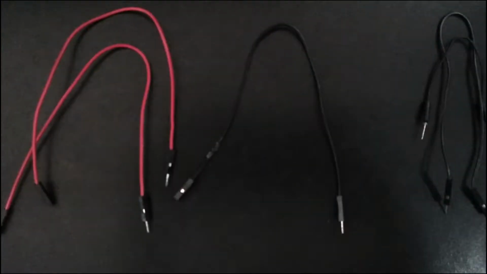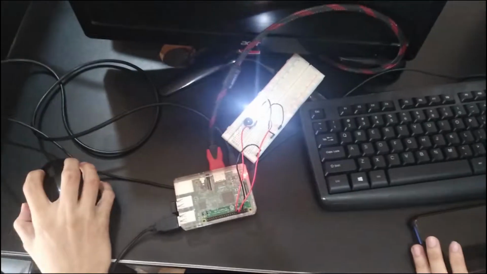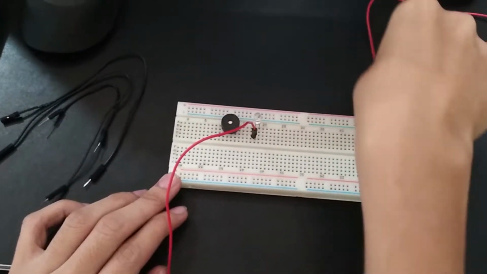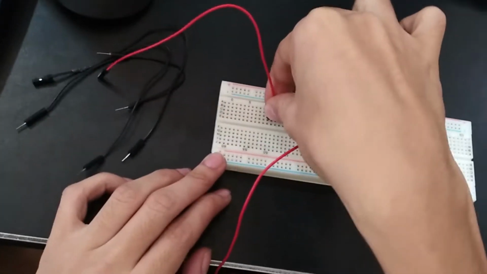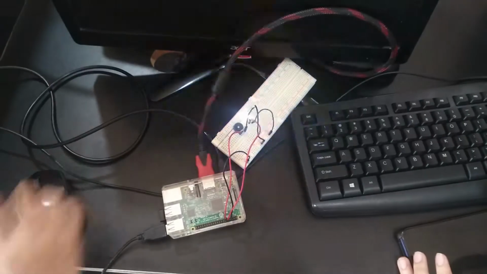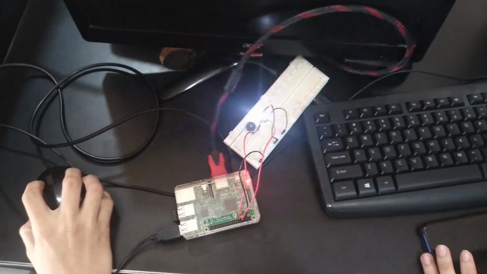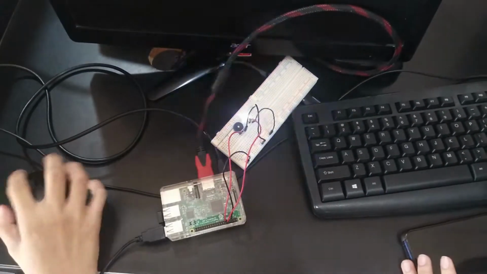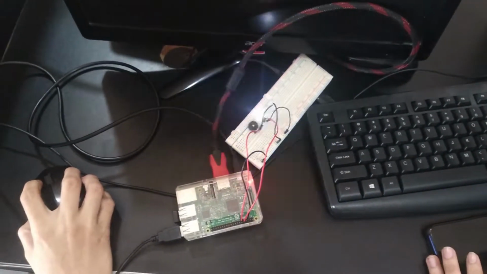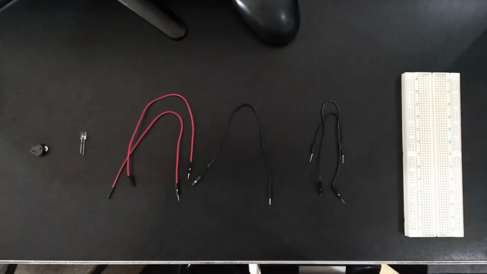In this video, we'll be showing you how to use a buzzer with LED using Raspberry Pi. The expected output is that the buzzer and LED must alternate when activated in a loop. These are the things that we're going to need in this project.